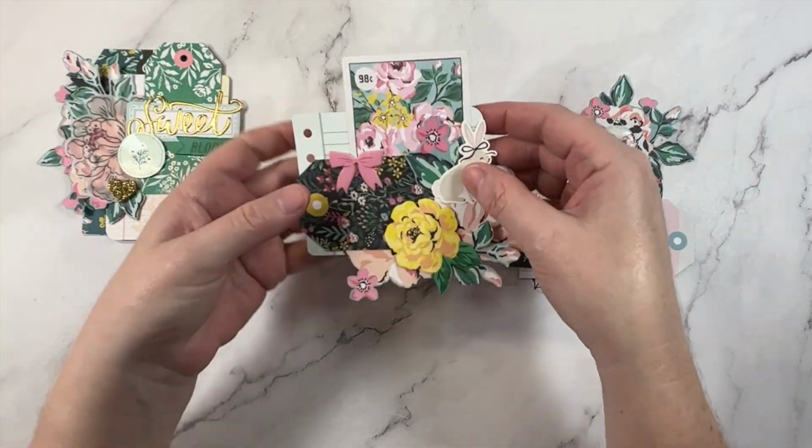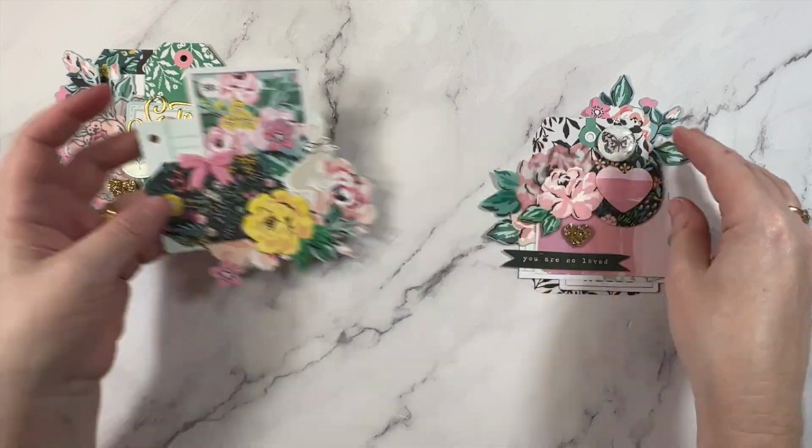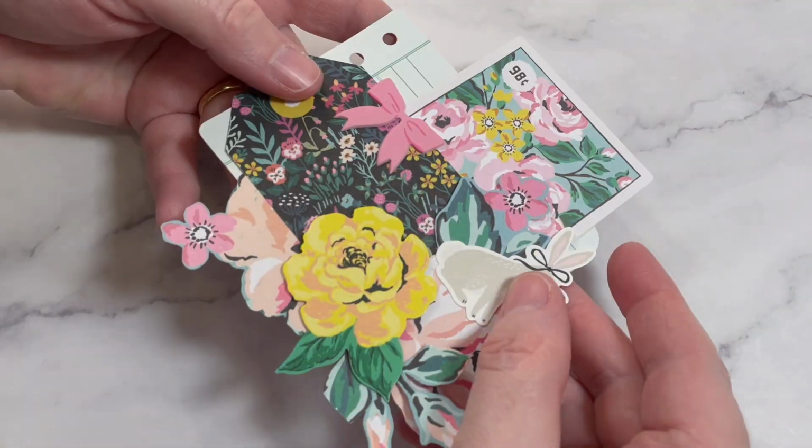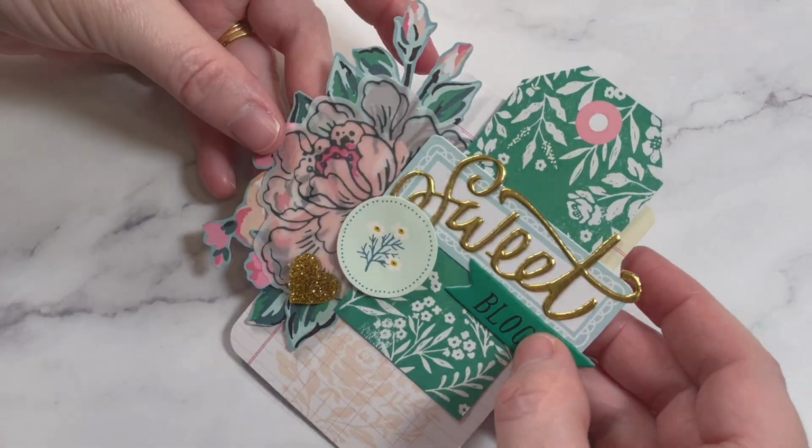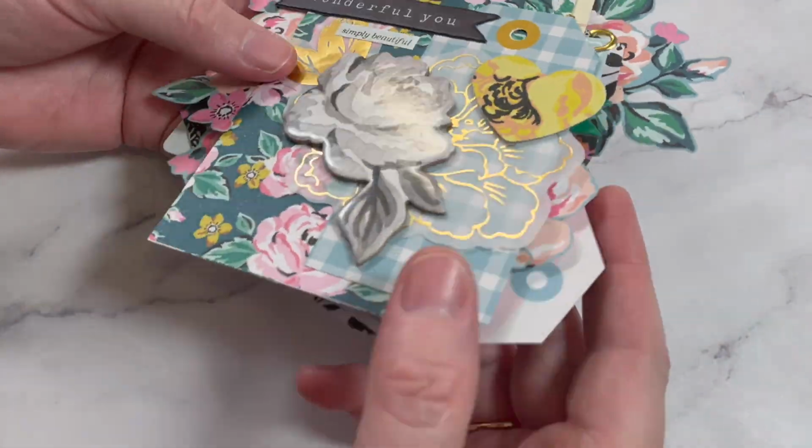Here's a close-up look at all of the details in the clusters that I've made today. Let me know in the comments if you're going to give these a try, and if you have any questions at all, I'm more than happy to help.